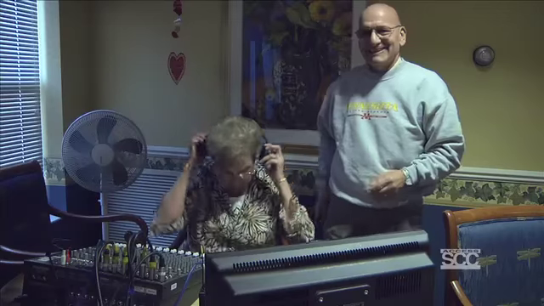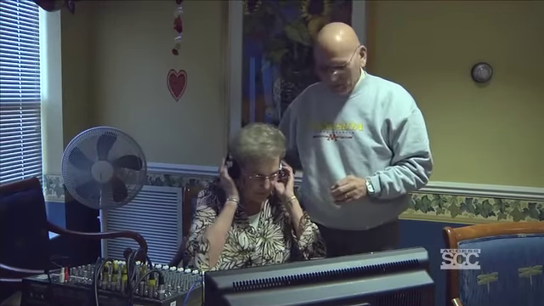And of course, this is my chief operator here. She does everything. She takes care of all the control room, as you can see in the background here. She does the setup, and she also does all the field operations too. So she's quite a helper.